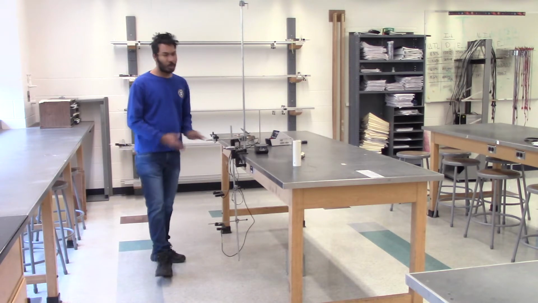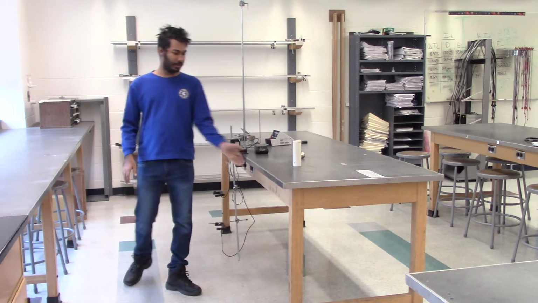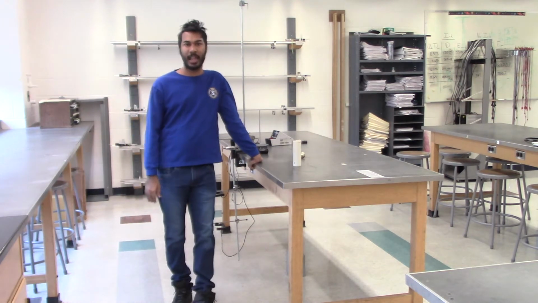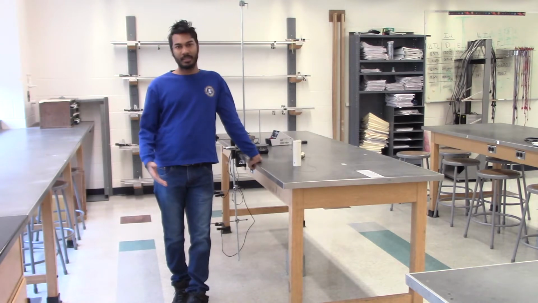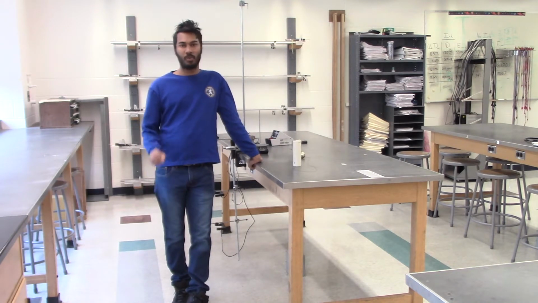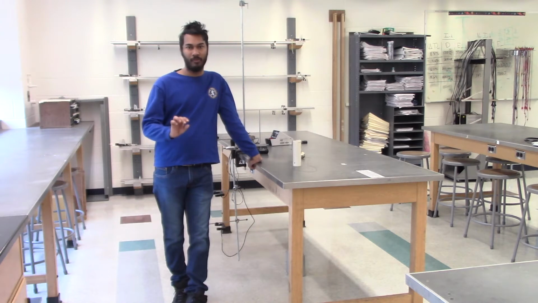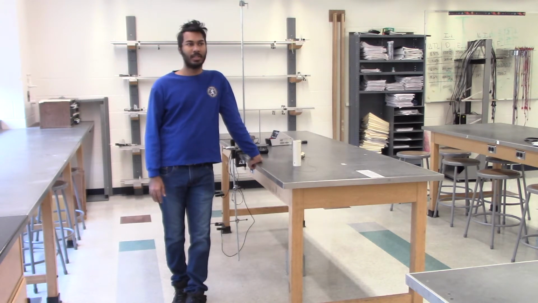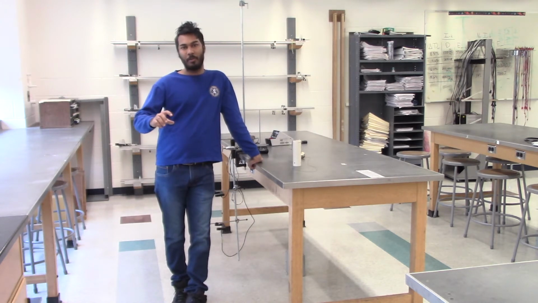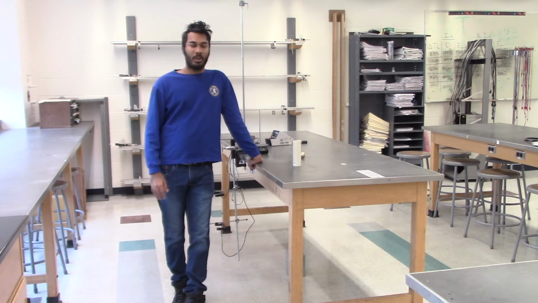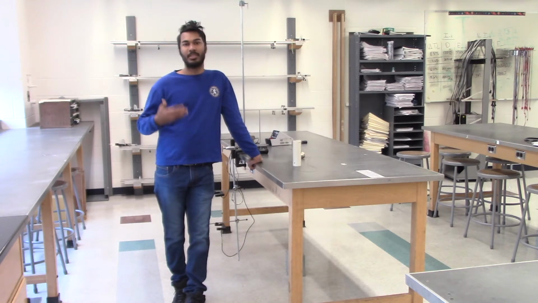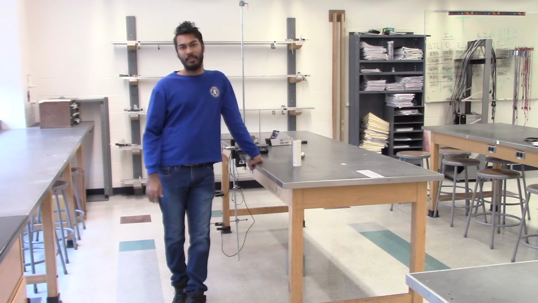Let me begin with the definition of accuracy and precision. Accuracy is how close your data is to the actual value. Precision is how close your data points are to each other. The quantitative measurement of precision is the standard deviation. If you have a high standard deviation, you have low precision. If you have a low standard deviation, you have high precision. That is simply what accuracy and precision mean.